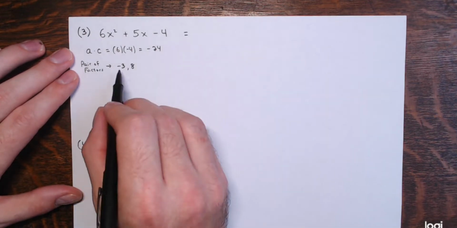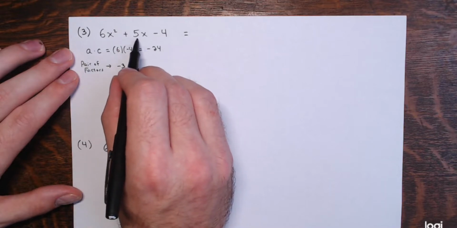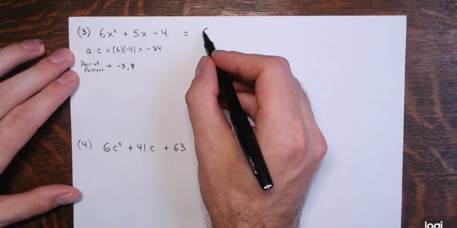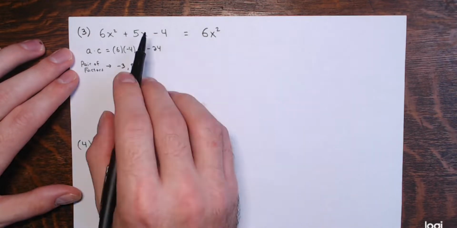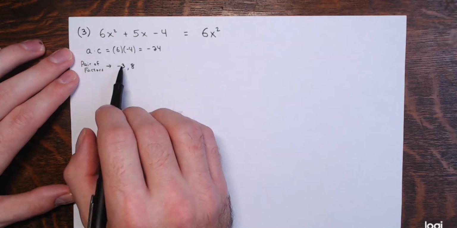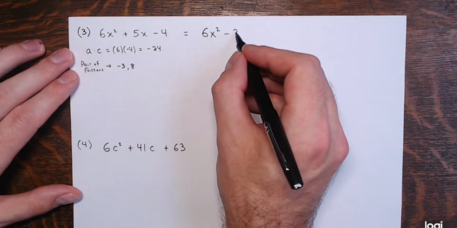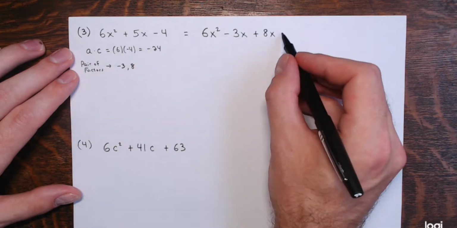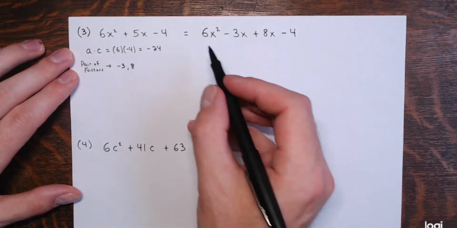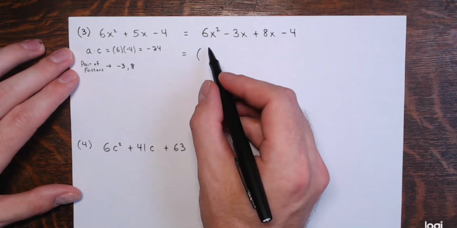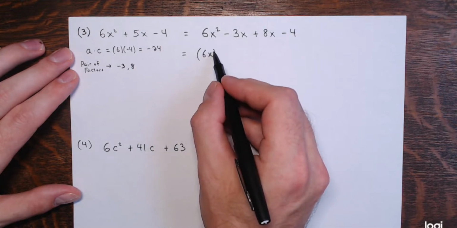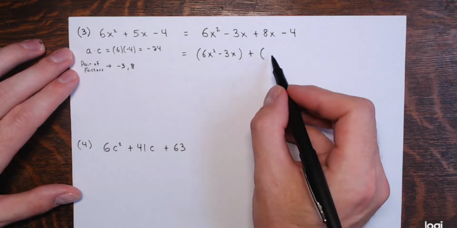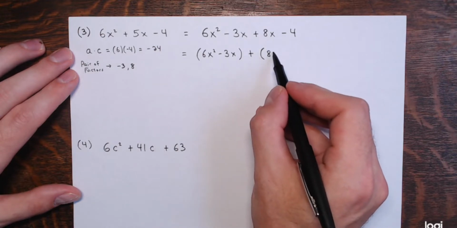All right, and now I'm going to use these numbers to rewrite the middle term. So this 6x squared plus 5x minus 4 is equivalent to 6x squared, and then instead of plus 5x, I'm going to write minus 3x plus 8x. And then you've got the minus 4 still. All right, now comes the grouping. In a set of parentheses, the first two terms, 6x squared minus 3x, big plus sign, and then in another set of parentheses, the next two terms, positive 8x and negative 4.